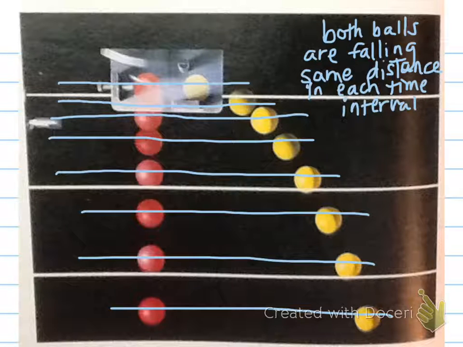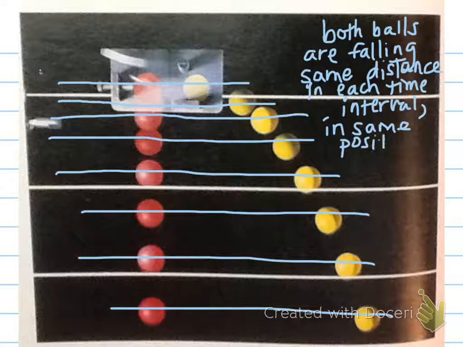Basically what we're saying here is they're in the same position up and down, vertical.